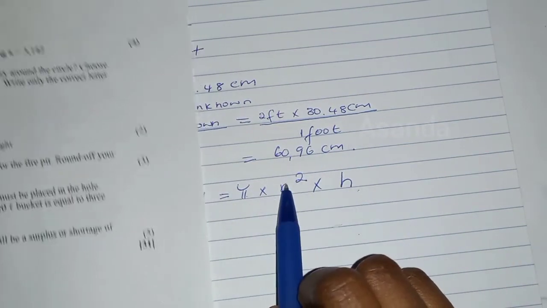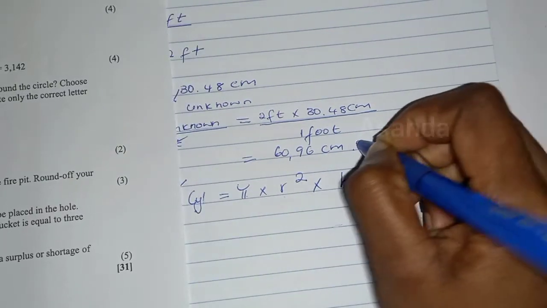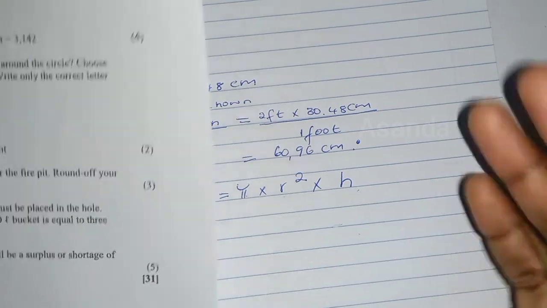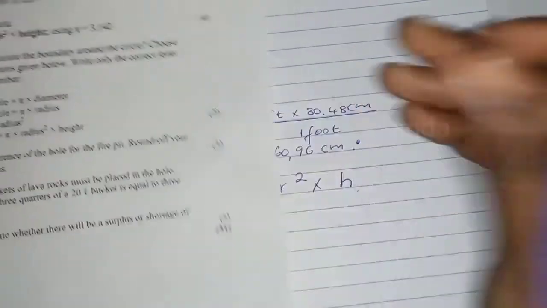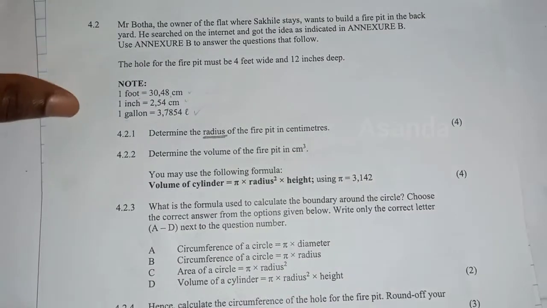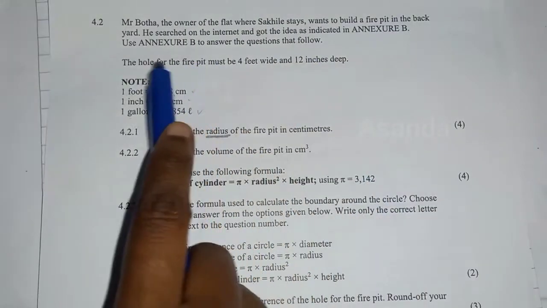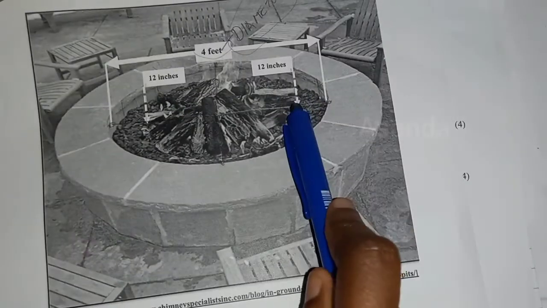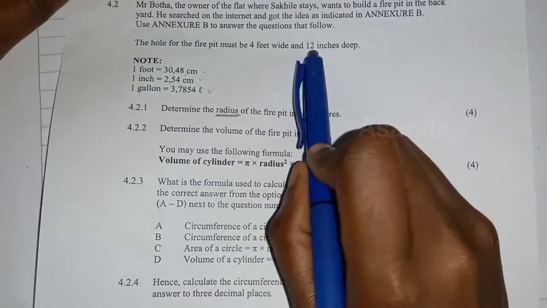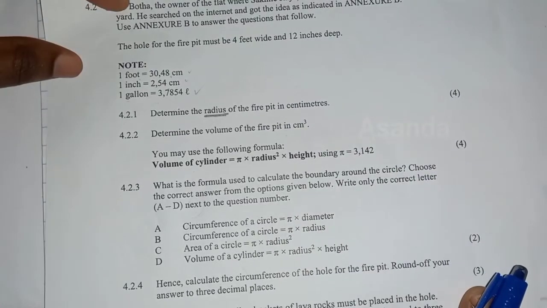So what is my radius? I have the radius there. I've already calculated it, so I don't have to worry about that. Then I have the height. I'm just going to go to the drawing and find the height. Here on the drawing, just in case it wasn't written here, I would find it in the drawing. It says 12 inches deep. So that would be the height.